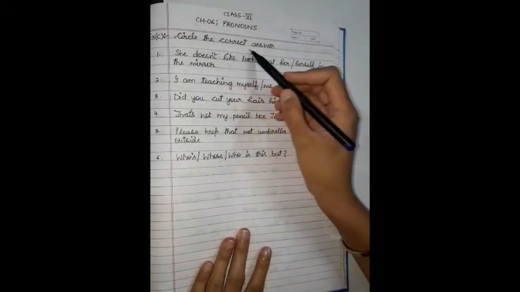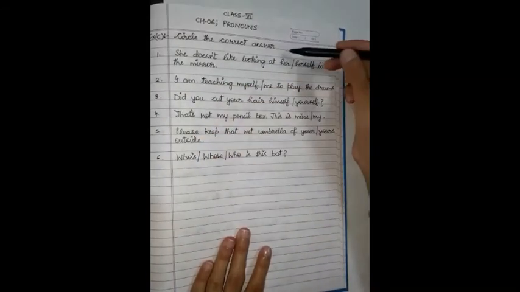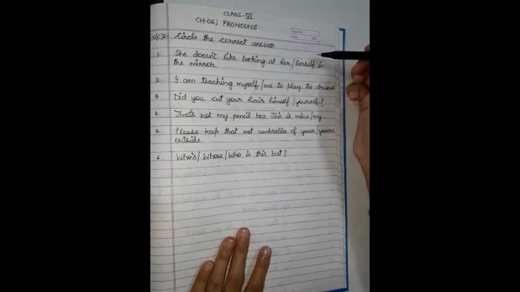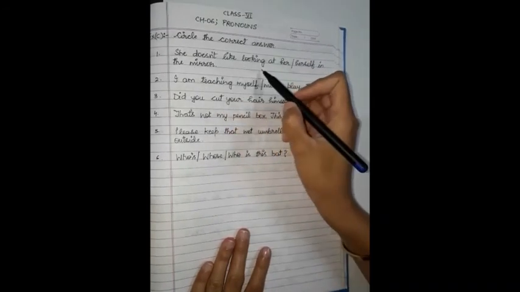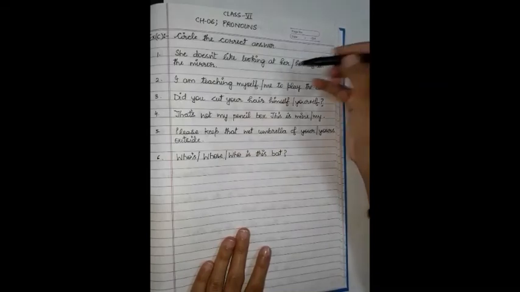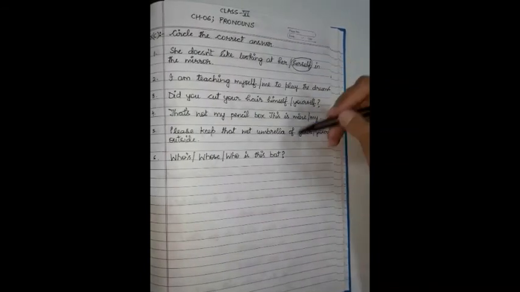Look at another exercise. In this, we have to circle the correct answer. The incorrect answer is also given to us, but we have to select and choose the correct answer and circle it. She doesn't like looking at her or herself in the mirror. So herself will be the correct answer, and similarly like this, you have to attempt the correct answers and circle them in this exercise.